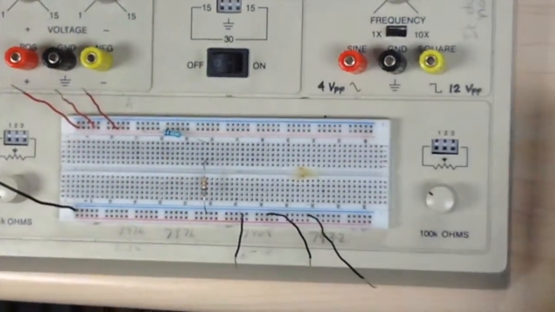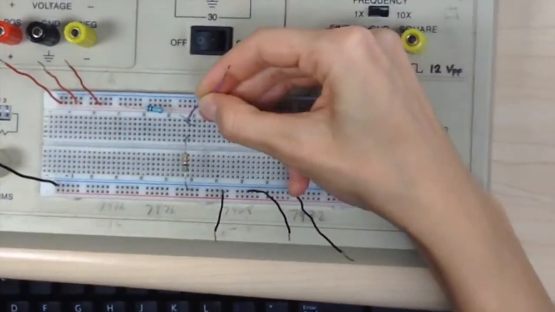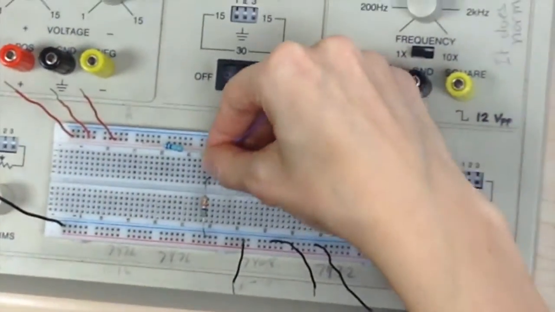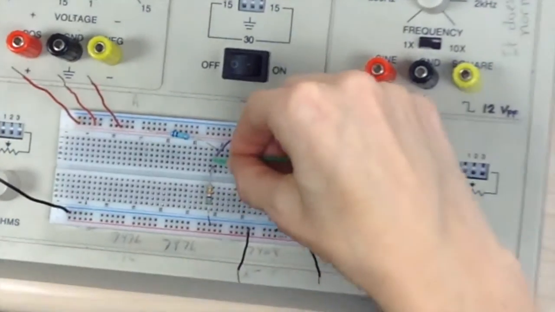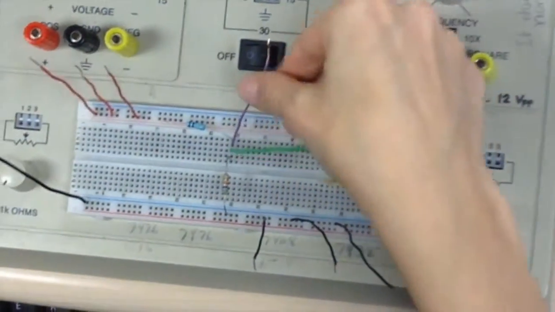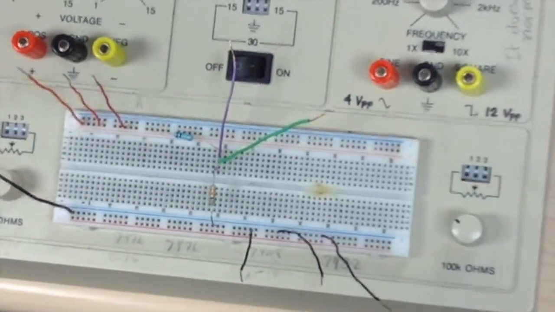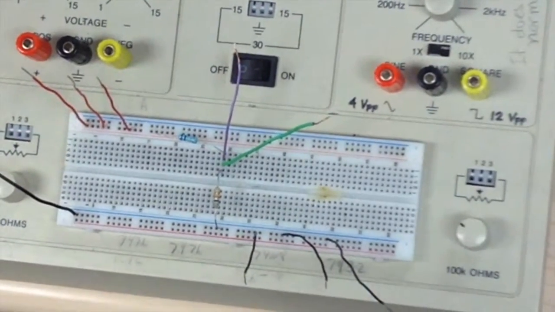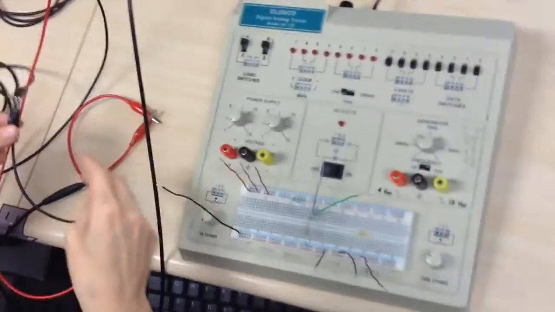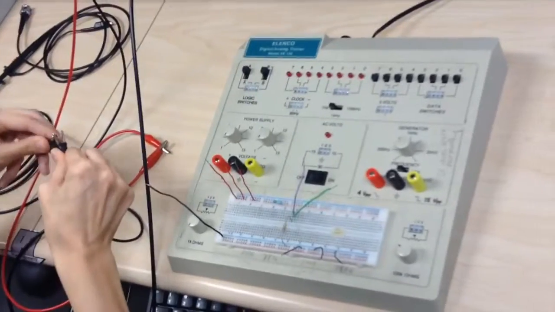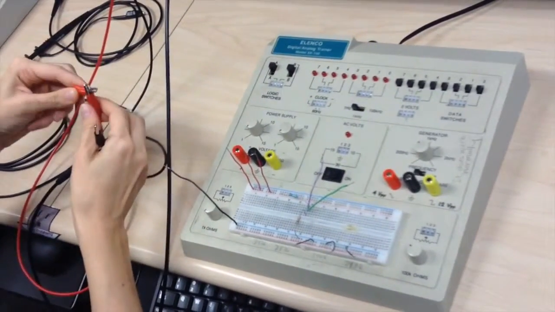I'm also going to put some cables in between the resistors, and we're going to use those when we measure R2. Alright, so we're going to hook up our function generator power.